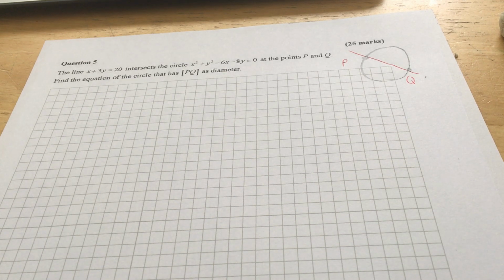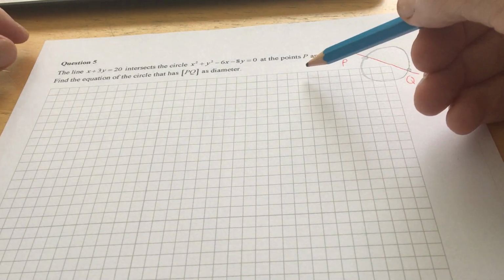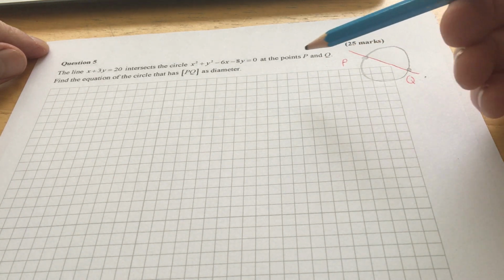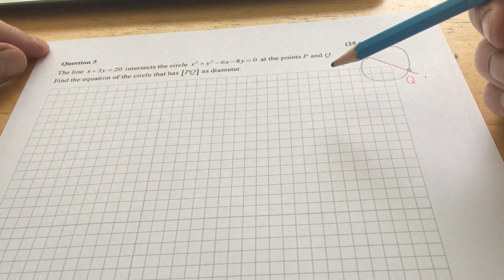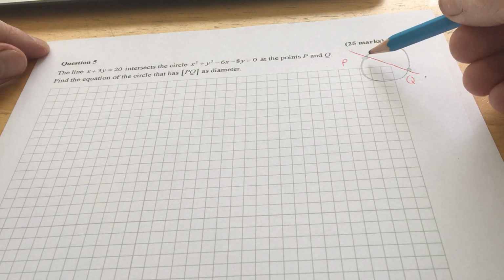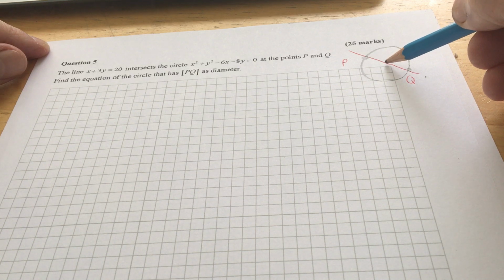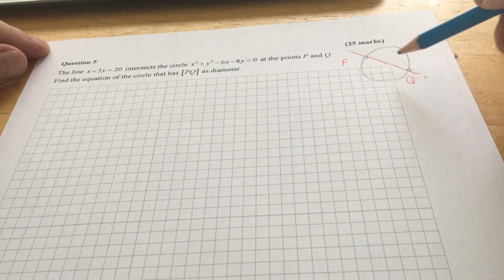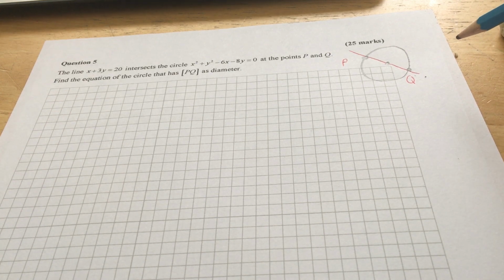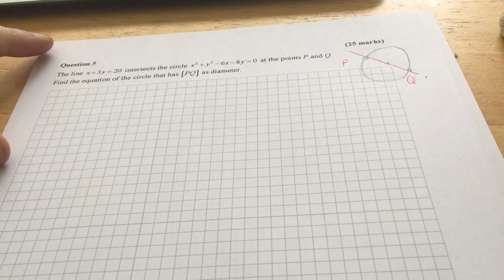The 2011 circle question. You have a line and a circle that intersect at the points P and Q. Find the equation of the circle that has PQ as diameter. So if PQ is the diameter, to find the equation of the circle, we need to know the centre, which will be the midpoint of PQ, and then the distance from the centre to either P or Q. So just basically find the points P and Q.